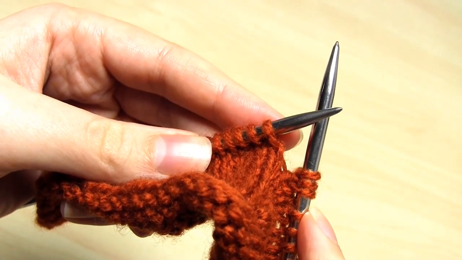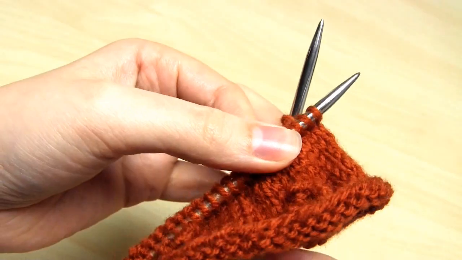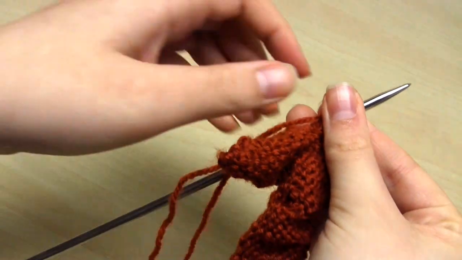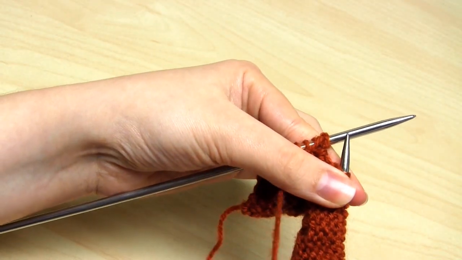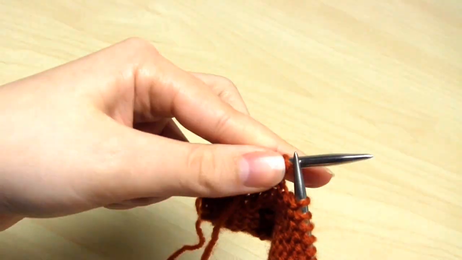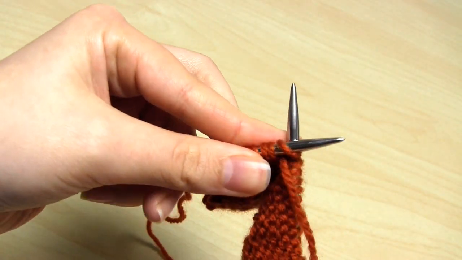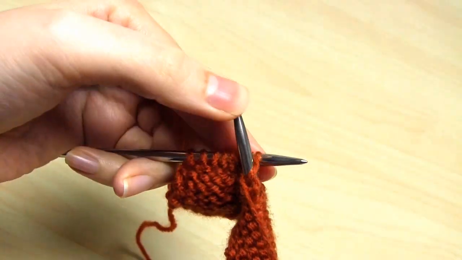You then need to swap the needles between your hands, like so. The working yarn, therefore, will be brought to the front of the needles. And you're now going to purl 3 stitches. So you're just purling the 3 stitches that you just made in the increase.